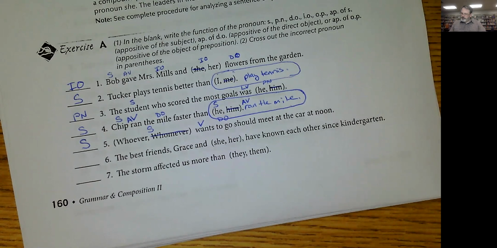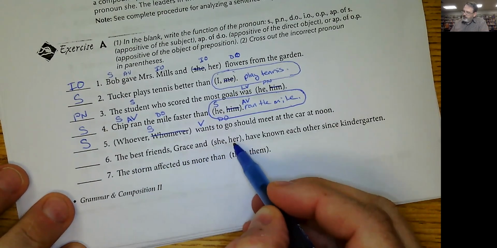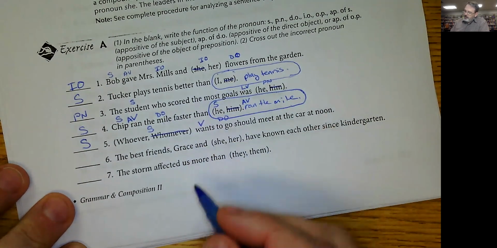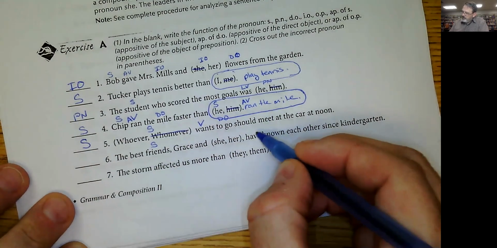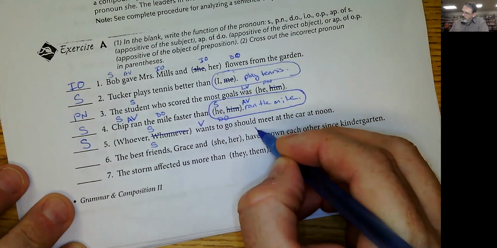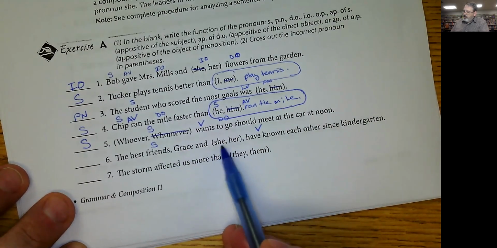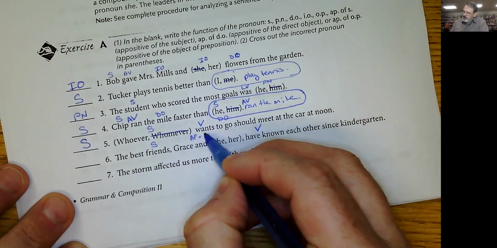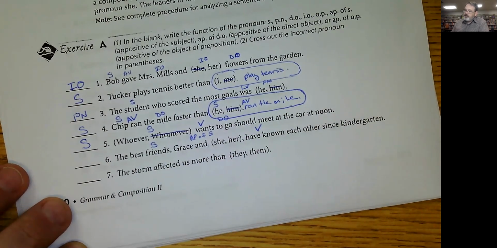Good. Okay. The best friends, Grace and either she or her, have known each other since kindergarten. The subject is friends. The verb is have known. Okay. So Grace and her or she is an appositive of subject because it's renaming the subject of friends.